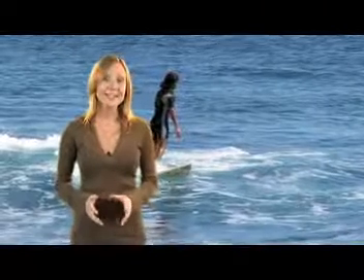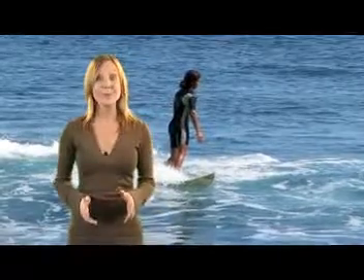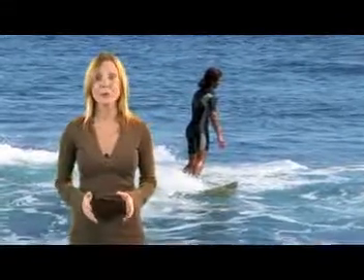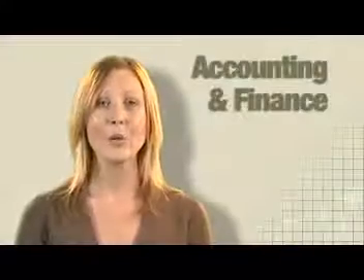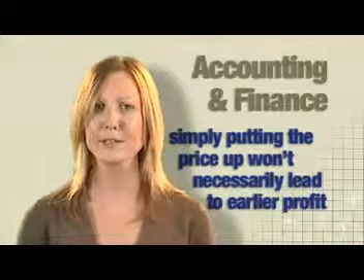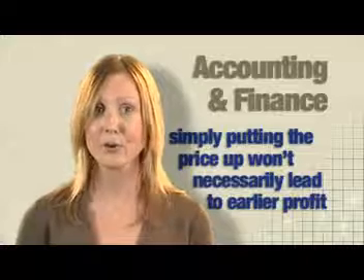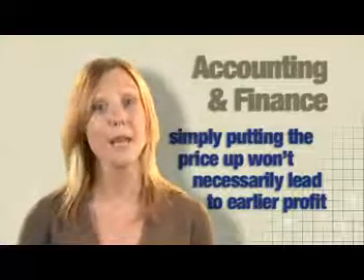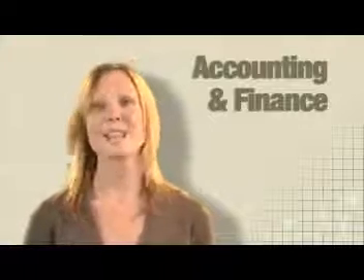So, by increasing his prices, he brings the break-even point down and could make profit earlier because he wouldn't have to sell as many surfboards to cover all his costs. But it's important to try and be analytical wherever possible. Simply putting the price up won't necessarily lead to earlier profit, because a higher price might put people off buying his surfboards. This is where knowing the price elasticity of demand comes in useful.